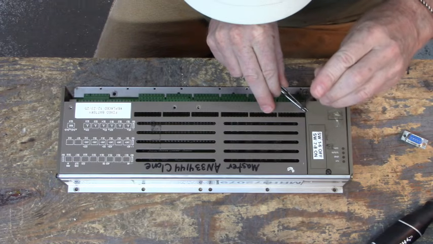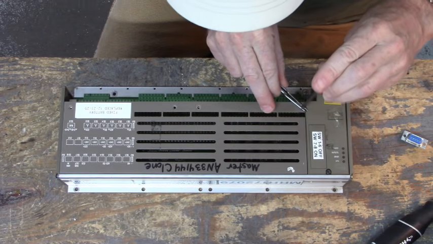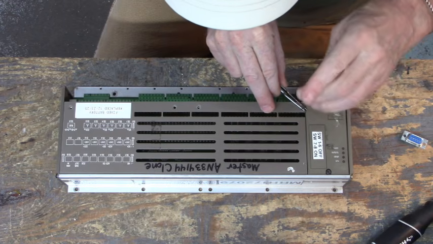They could have used Phillips screws here, but they had to make my life difficult.